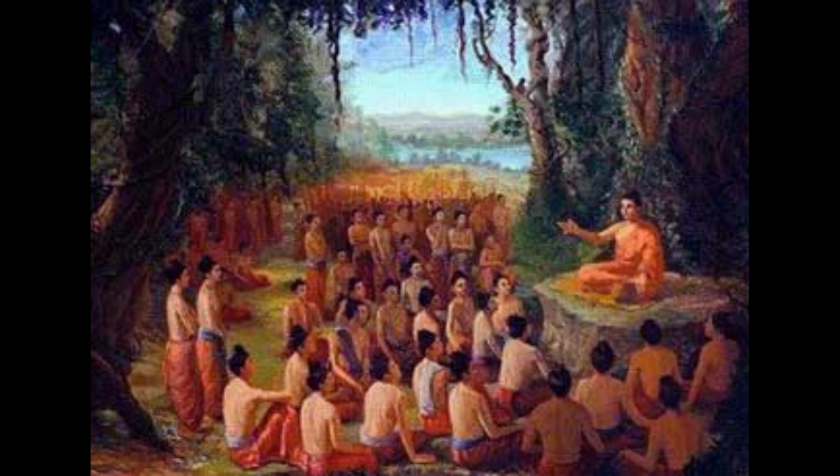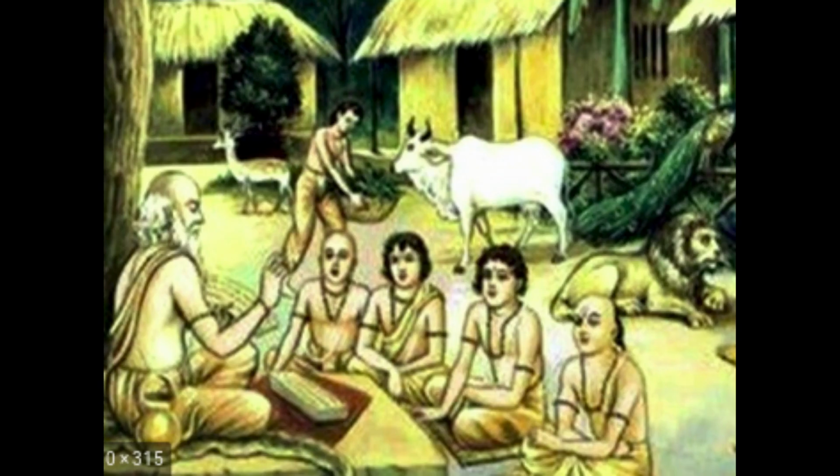In this story, the students completed their learning and decided to give Dakshina to their teacher. But the Guru asked the students to collect a useless plant, a plant without any use. Students went in search of a plant without any use.